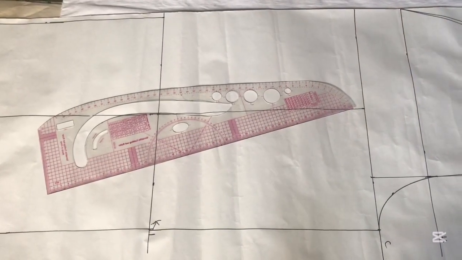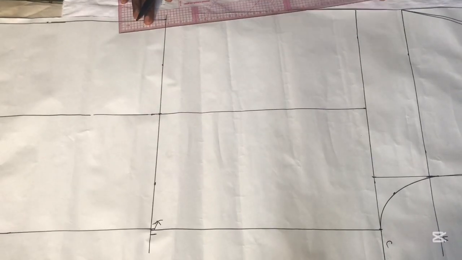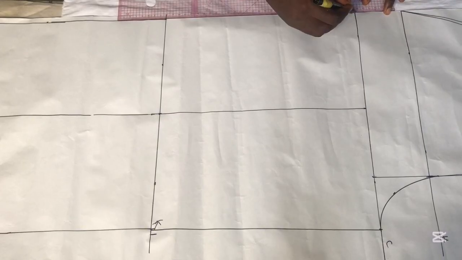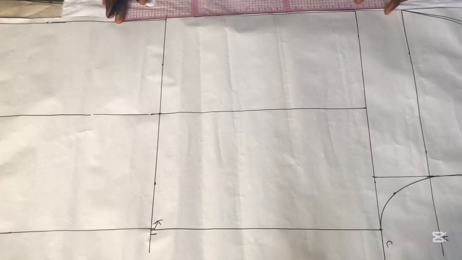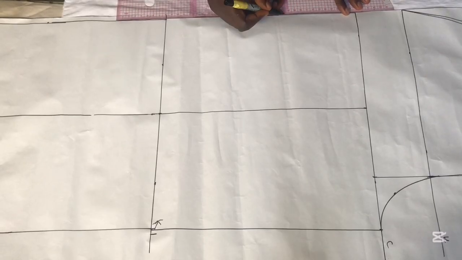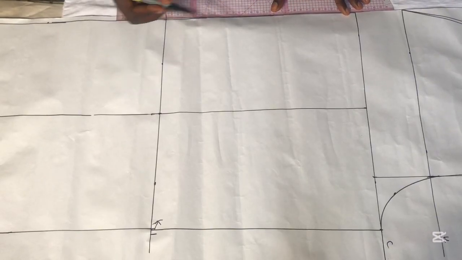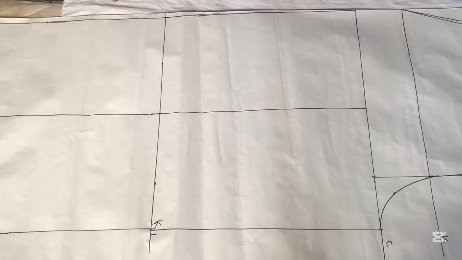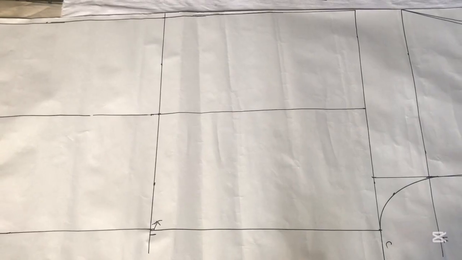After ruling out all the lines, I'm just connecting the knee line to the crotch line at this point here. So that is all for the front pattern. We're going to go ahead and cut this out and use this to cut the back pattern.